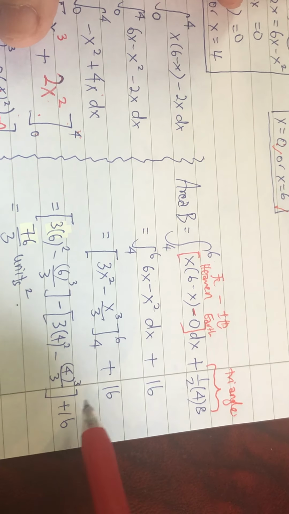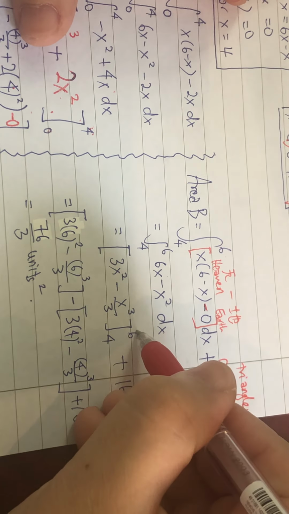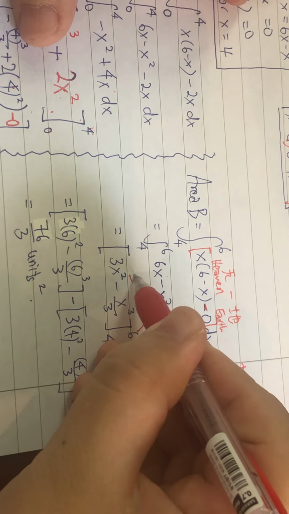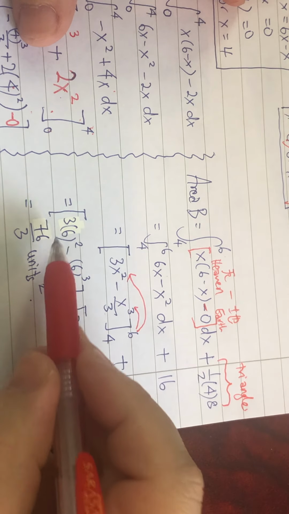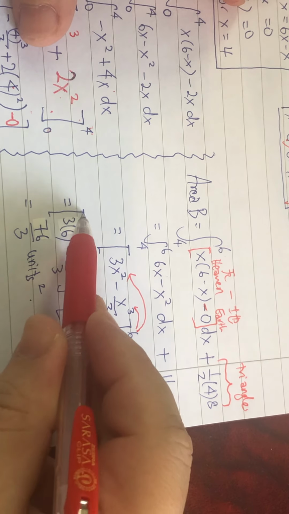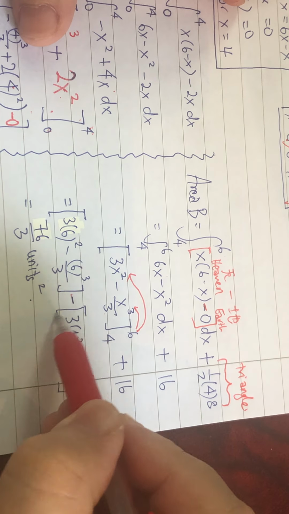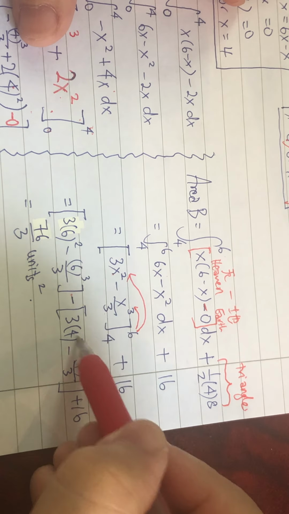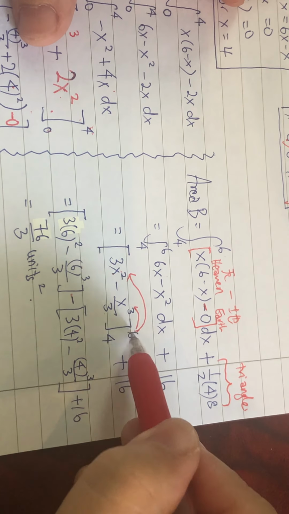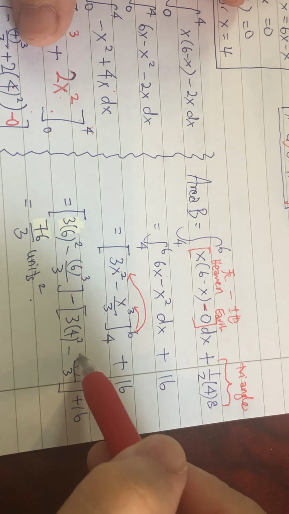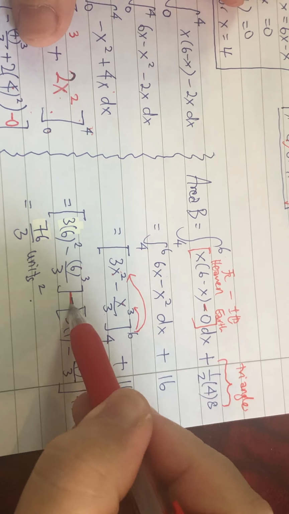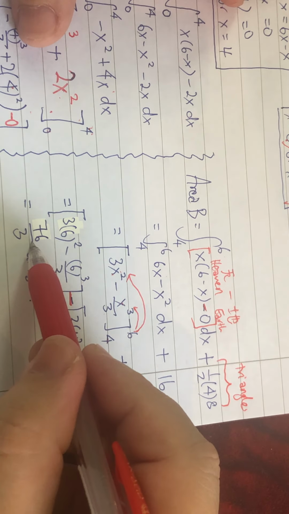This part here is important. Do this one first. Sub in, you see, 6 goes in first. Then you put the square bracket, right? Then minus. Now 4, your turn to go in. So the top one goes in first, the bottom one goes in second, and it's always minus. Alright, and you will get this answer.